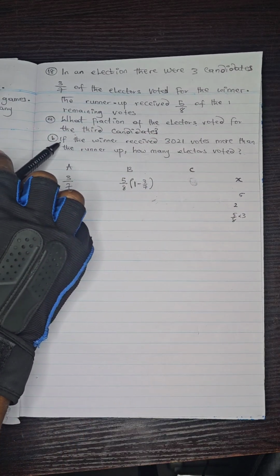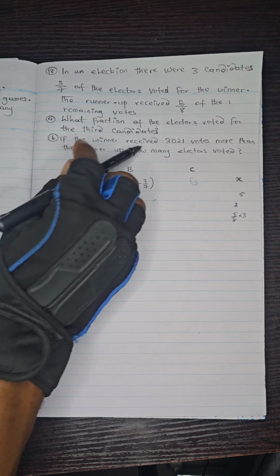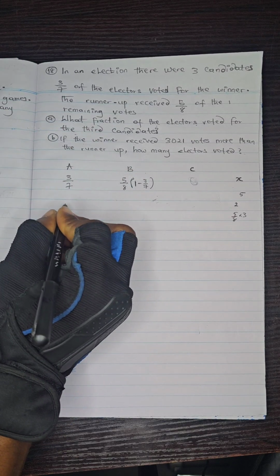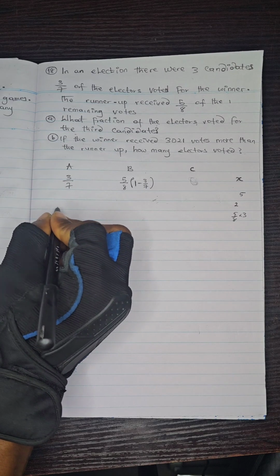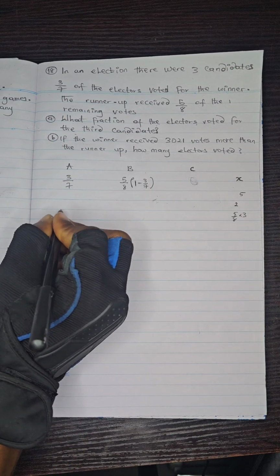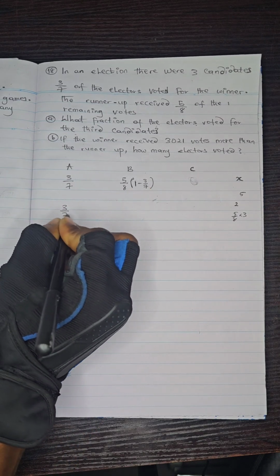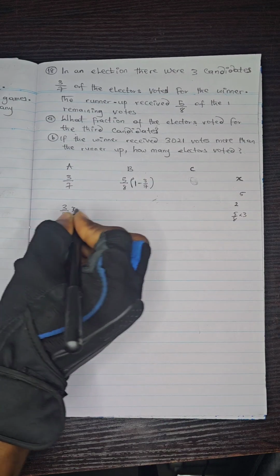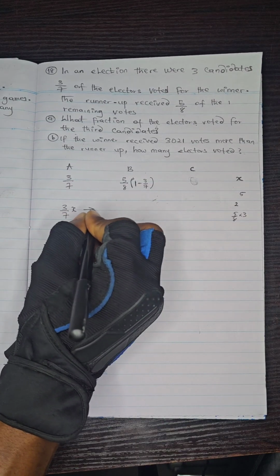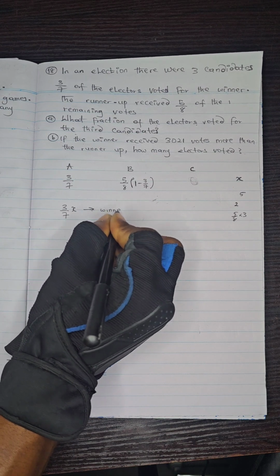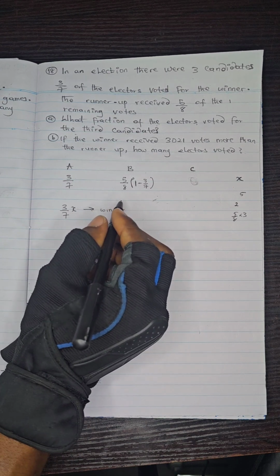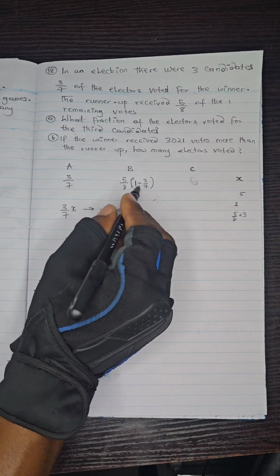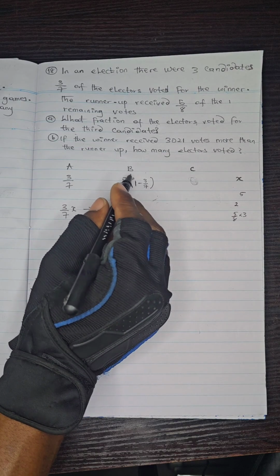So then the third question says, if the winner, okay, let's solve this first. The total number of voters, we call the voters X. So 3/7 X voted for the winner. Now we have been told that 5/8 of what was remaining voted for the runner-up.